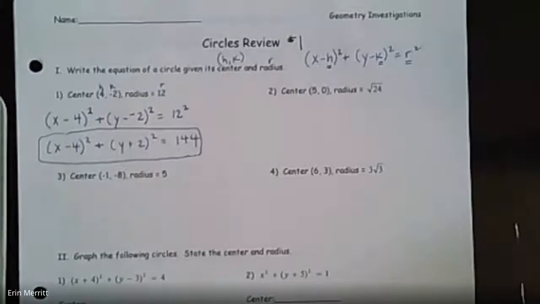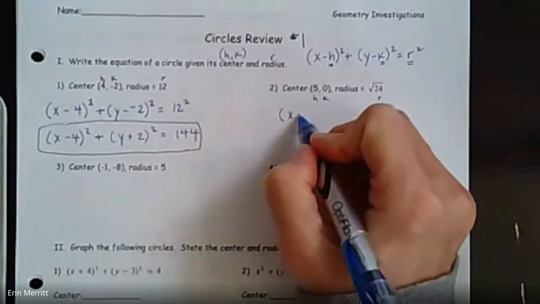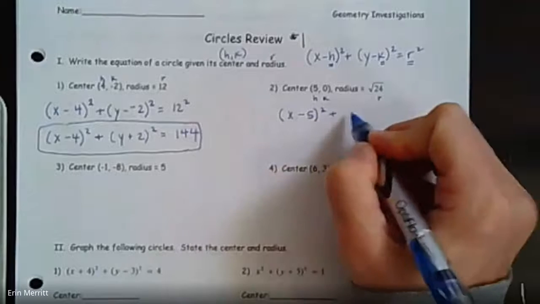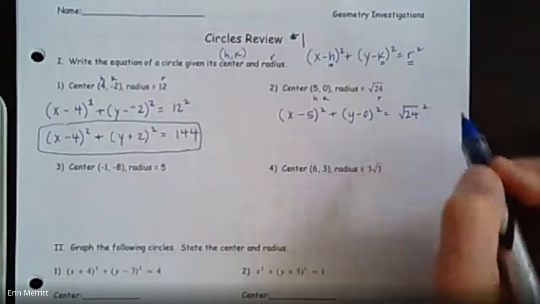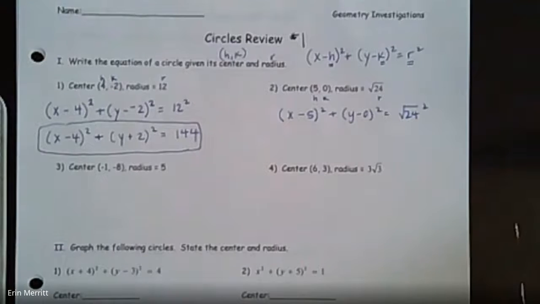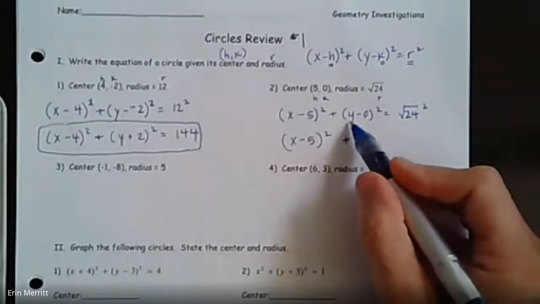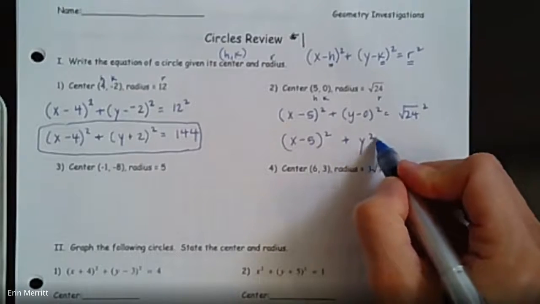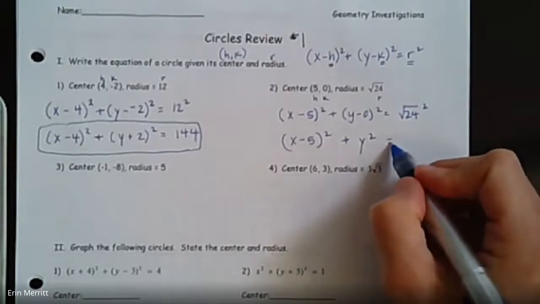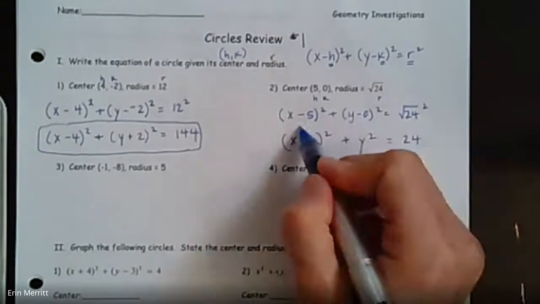For number 2, same idea. Here's h, here's k, here's r. So when we plug in, (x minus 5) squared plus (y minus 0) squared equals radical 24 squared. I would leave the first parenthesis exactly as is, x minus 5. The second parenthesis, you have a choice. You can keep it as y minus 0, but since you're subtracting 0, we can just make it y squared, and we can lose the minus 0. And then when I square root, that cancels. We get 24.